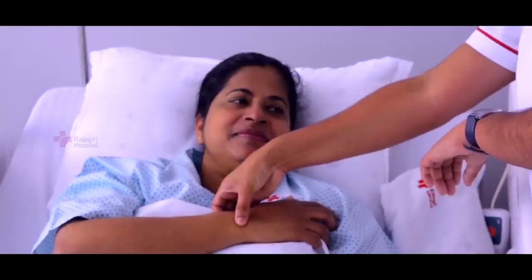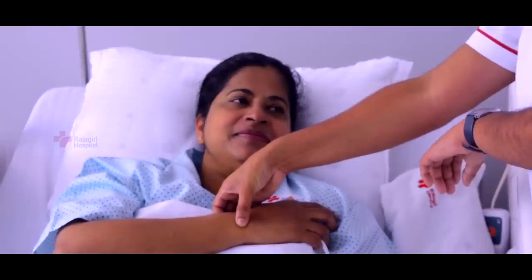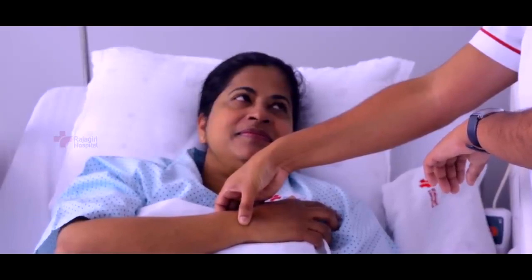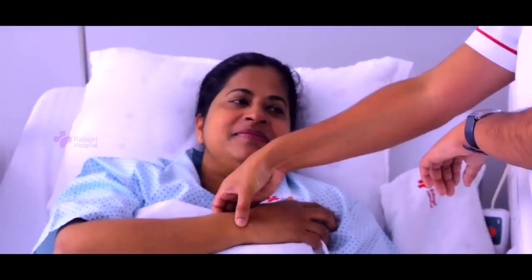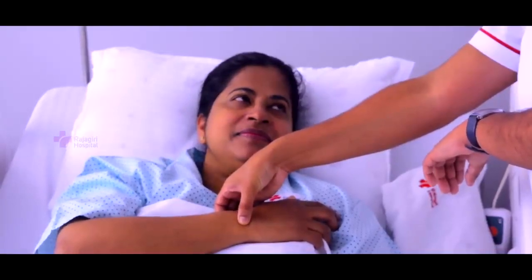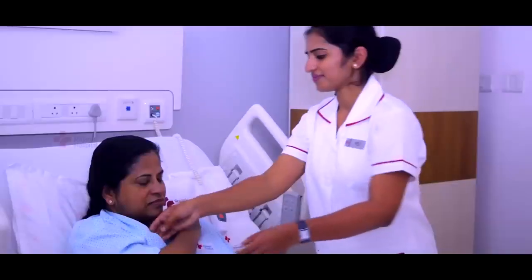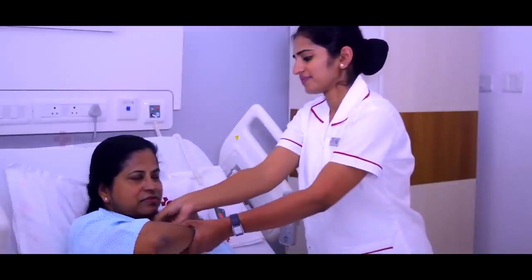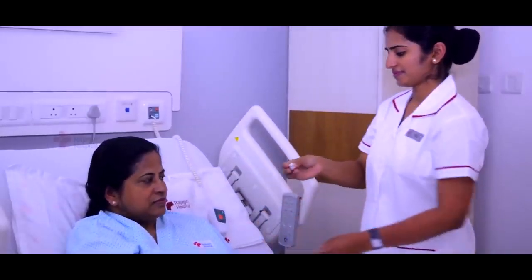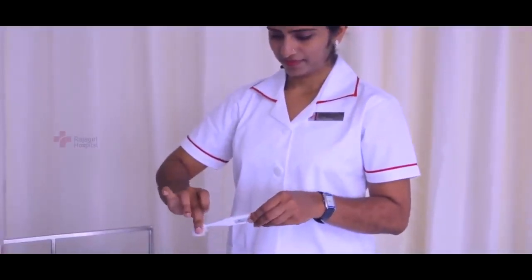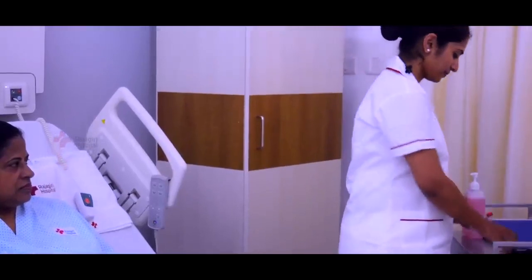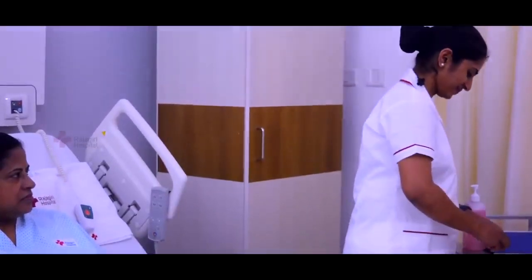Keeping the arm across the chest, observe the chest movement while supposedly taking the radial pulse. Count the respiratory rate for 1 minute and observe the depth, rhythm and pattern of respiration. Remove the thermometer once the beep sound is heard. Wipe the thermometer with alcohol swab from stem to bulb and replace it at the patient bedside.